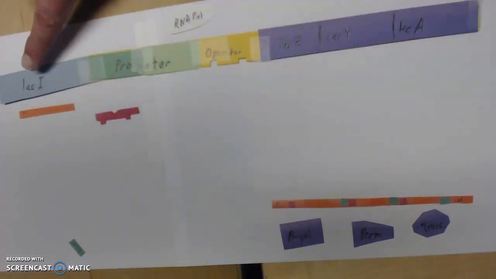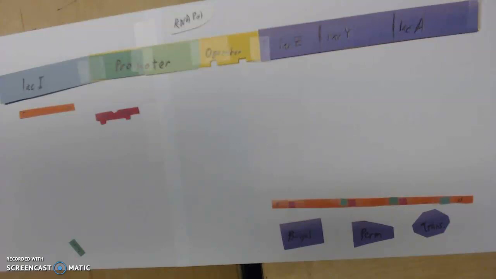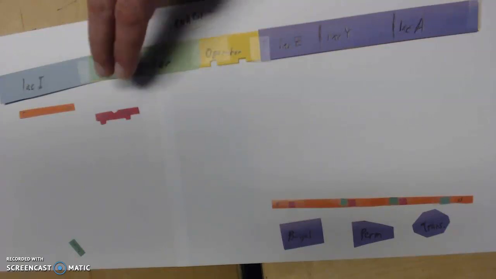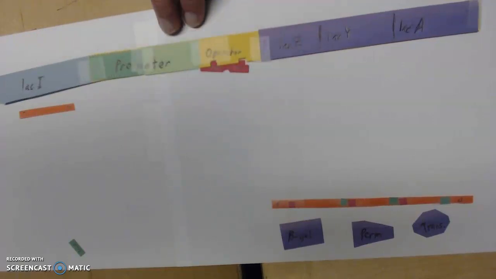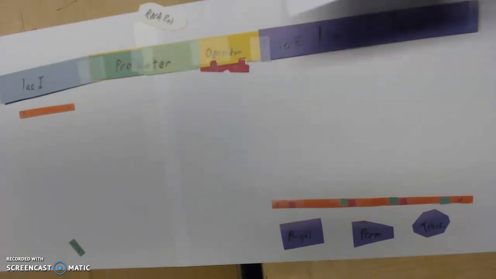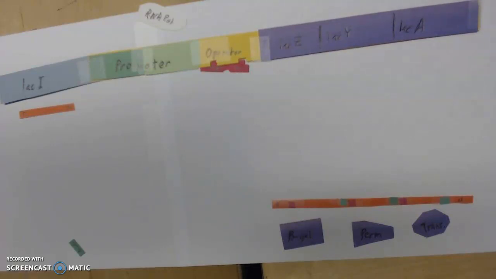The lac I gene here encodes for a repressor protein. The repressor protein is a protein that binds to the operator region here and blocks RNA polymerase from transcribing the gene. So when the gene is on, it's not on now, but when it's on, it transcribes these genes here.